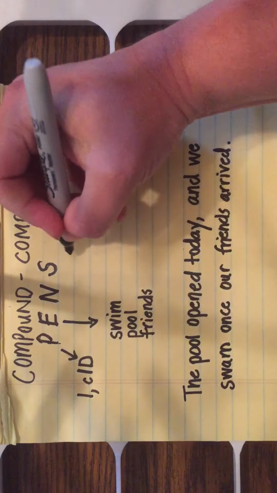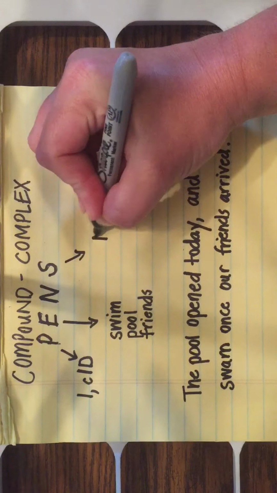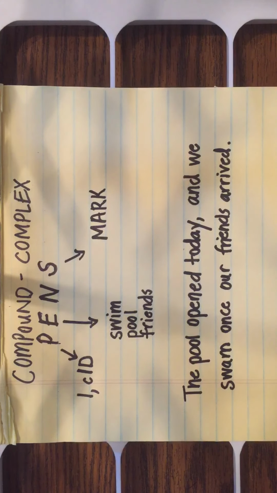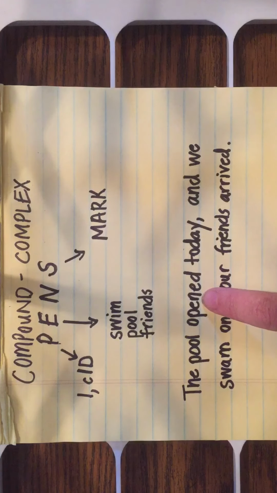The last thing we need to do with our sentence, the S, is search and check. And we're going to use the formula MARK for that. MARK stands for mark out imposters. Do we have any imposters? Do we have any prepositional phrases that are just hanging there? I don't see any. Next, we're going to ask if there is a verb. We have a verb. We have the verb swam. In our first independent clause, we have opened.